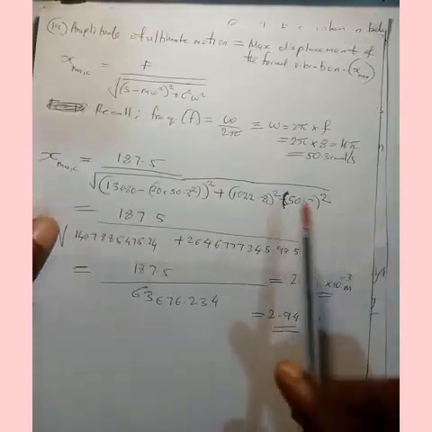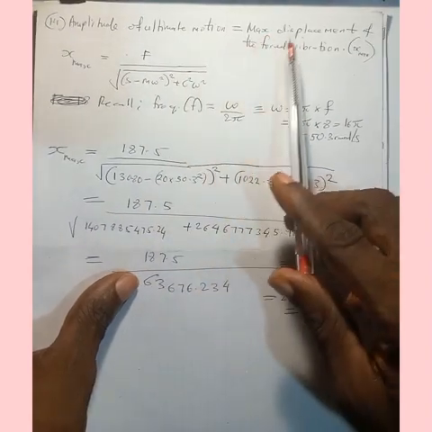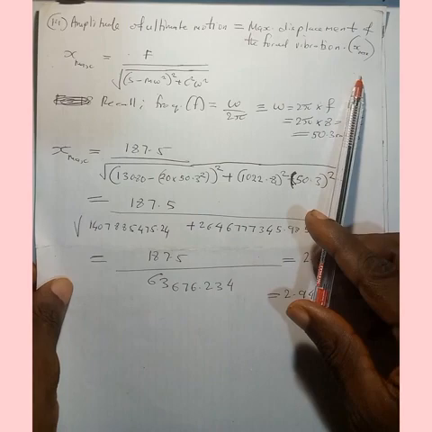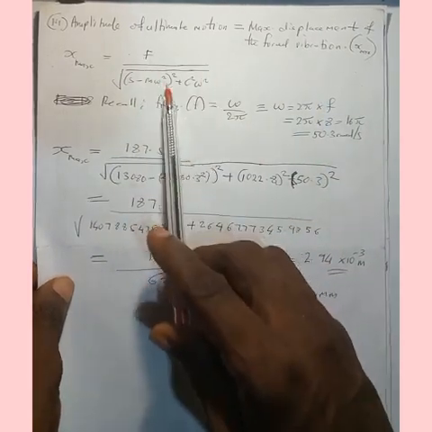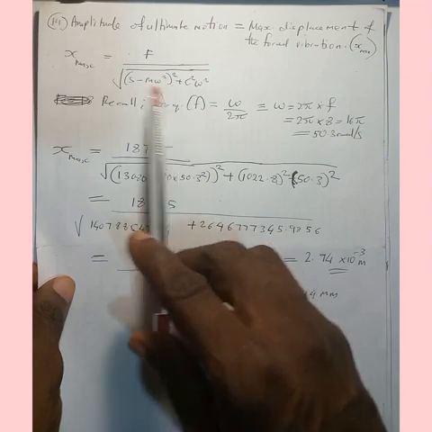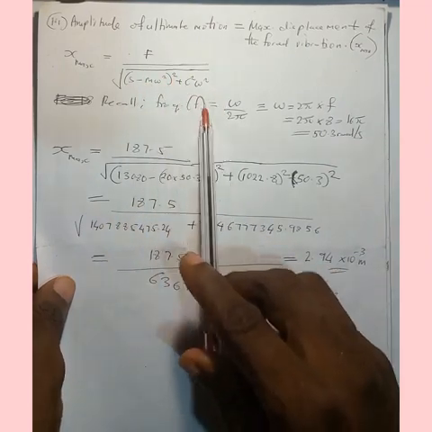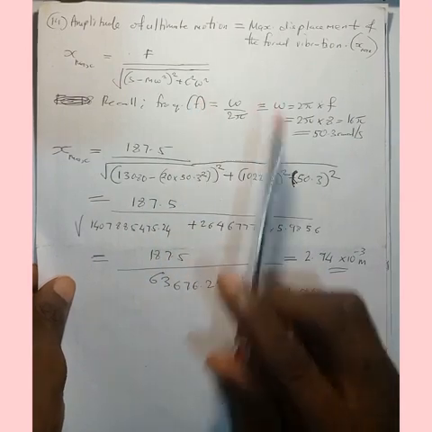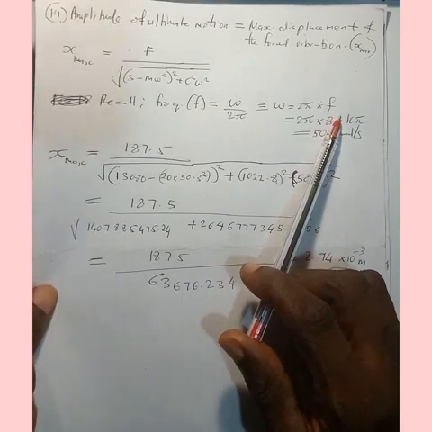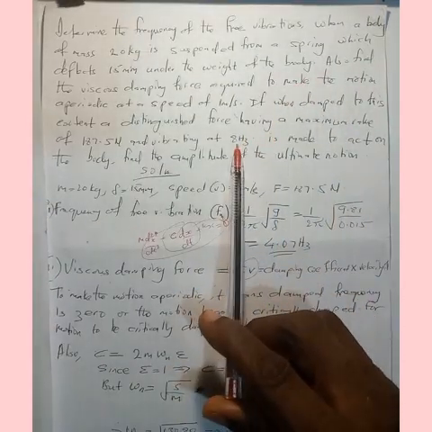Of course, when talking about the amplitude of the ultimate motion, we are talking about the maximum displacement of the forced vibration, and it's given by x max. We're already used to this formula, which is given by F over square root of (S minus mω²) everything squared, plus c²ω². Now we have to recall that f, which is the frequency, is given by ω over 2π. From the question, we have been given frequency as 8 hertz.